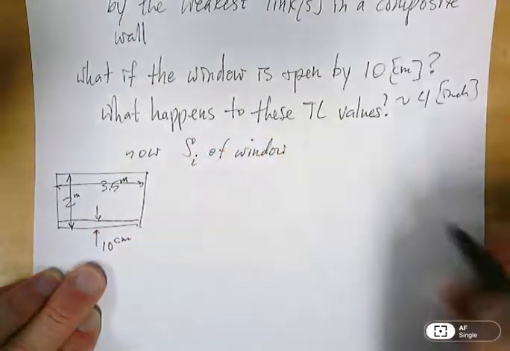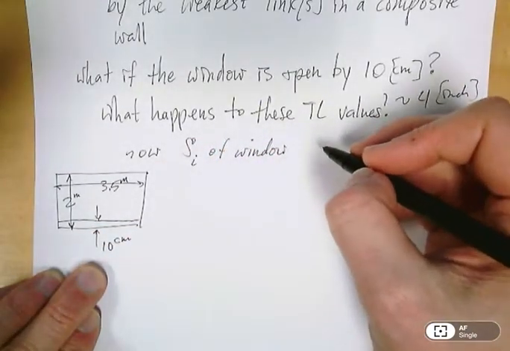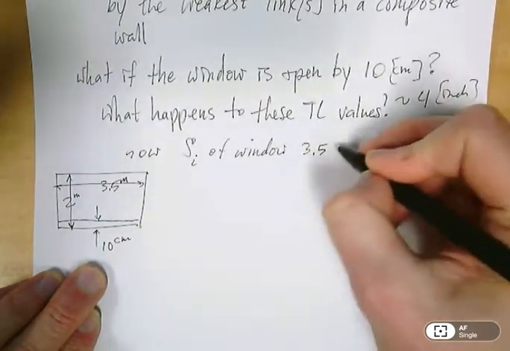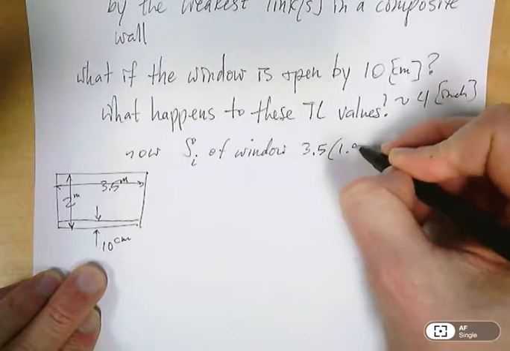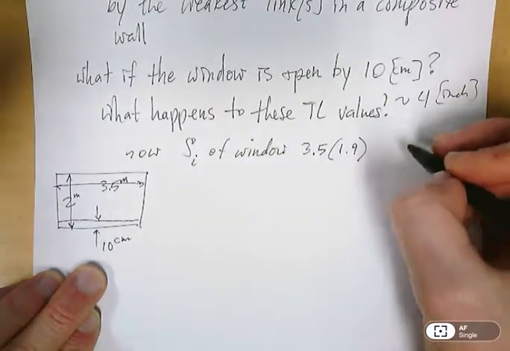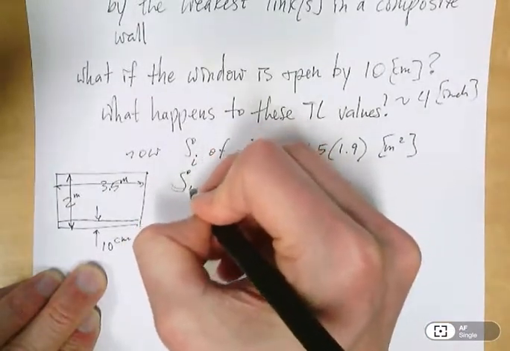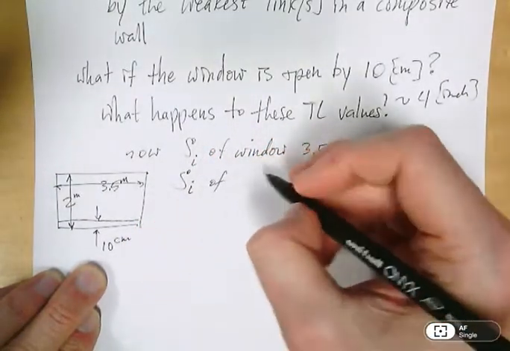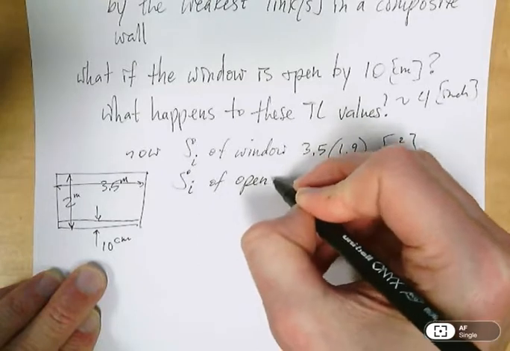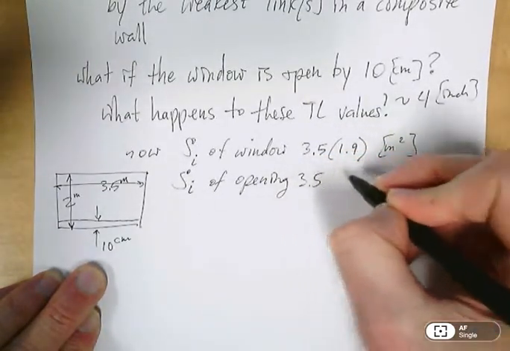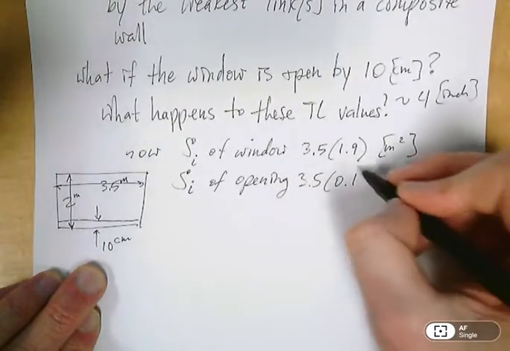So now the SI of the window is 3.5 by 1.9 meters squared, where the SI of the opening is 3.5 by 0.1 meters squared.